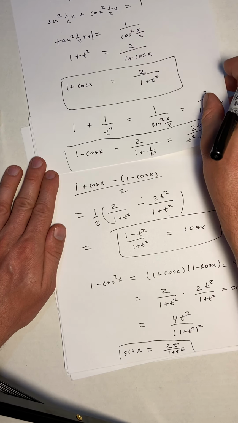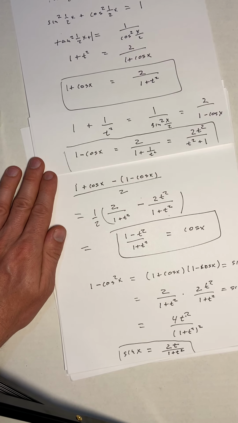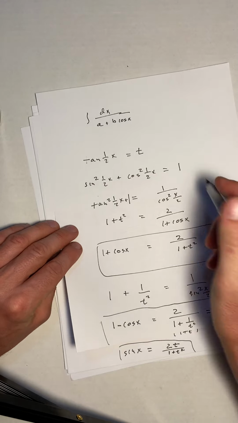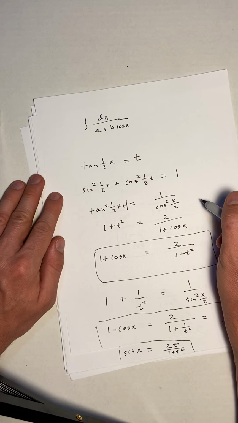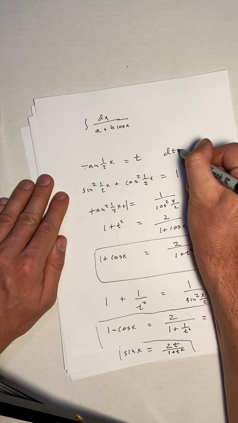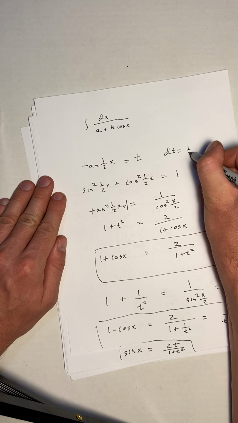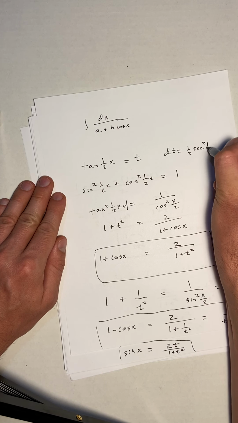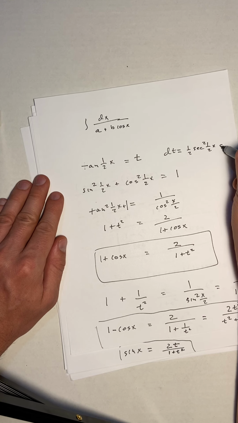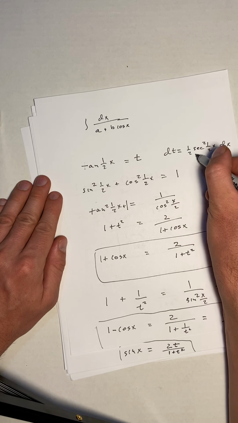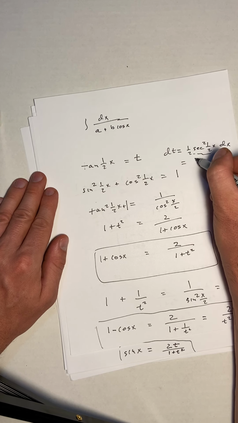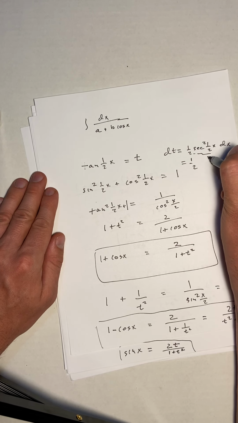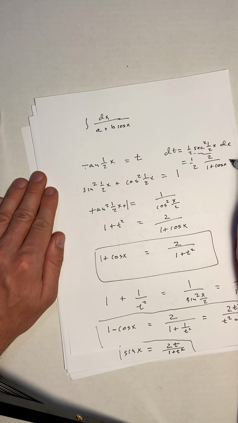One other thing that will be useful will be just to know what dx is. So if we have tangent of 1/2 x is equal to t, let's take the differential of both sides. So dt is equal to 1/2 secant squared of 1/2 x dx. Now, this is just 1 over cosine squared of 1/2 x. Well, I'll just write this out. This is 1/2 times 2 over 1 plus cosine of x dx, right?